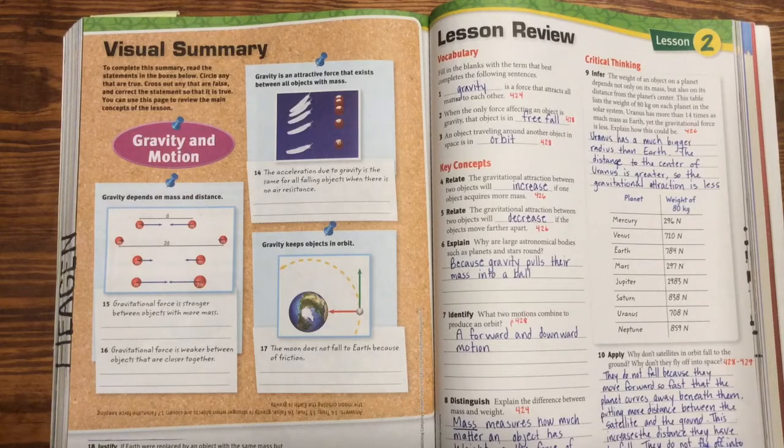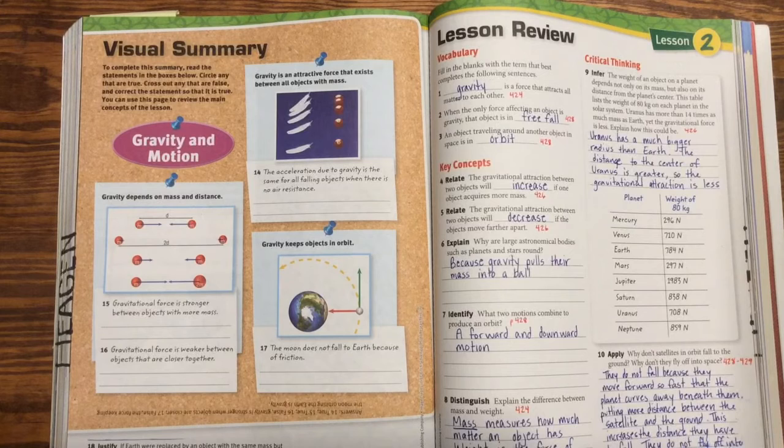Hello, welcome back. Today we're going to look at Unit 7, Lesson 2, Forces and Motion. So, lesson review, page 431.